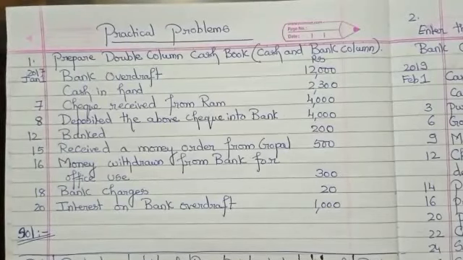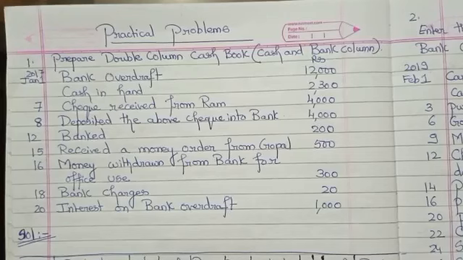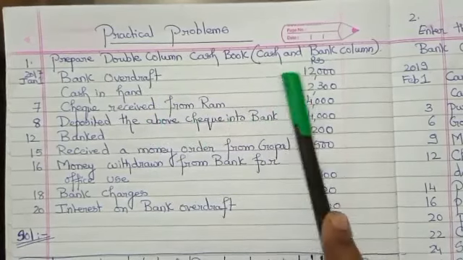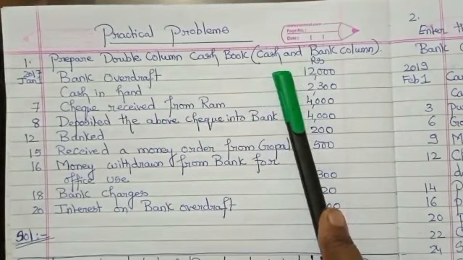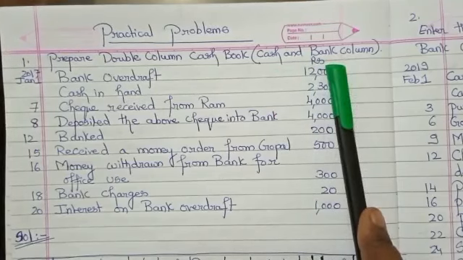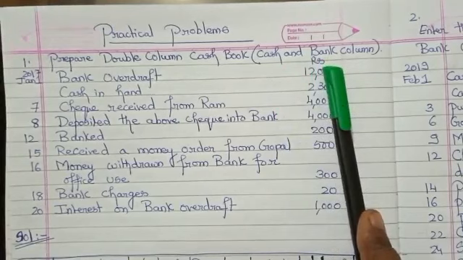Good morning, students. Here is a question related to double column cash book. Prepare a double column cash book, cash and bank column. Yesterday, I already explained why there are two columns in a cash book. One represents the cash column and the other represents the bank column.